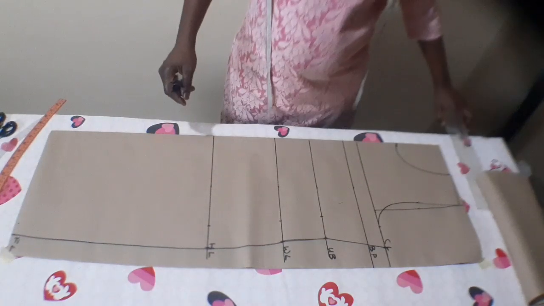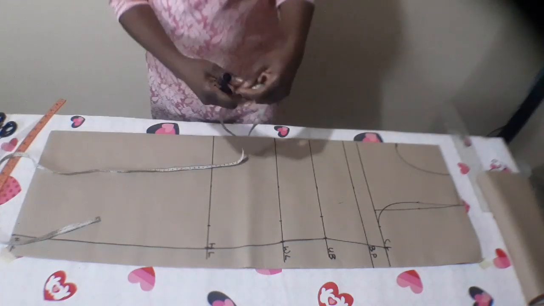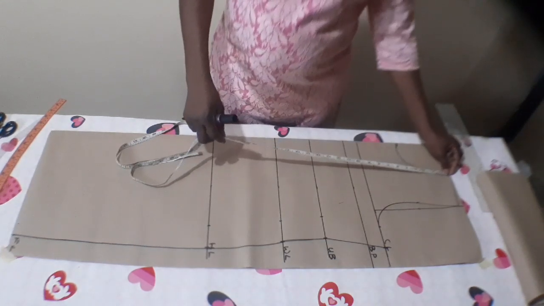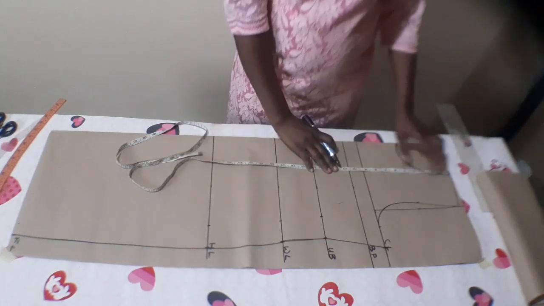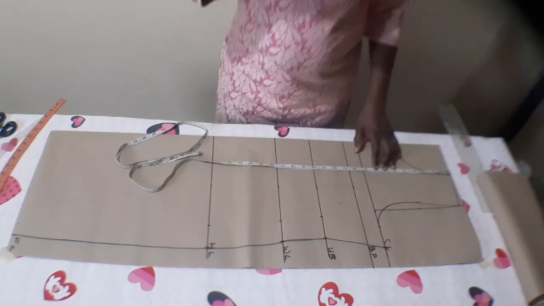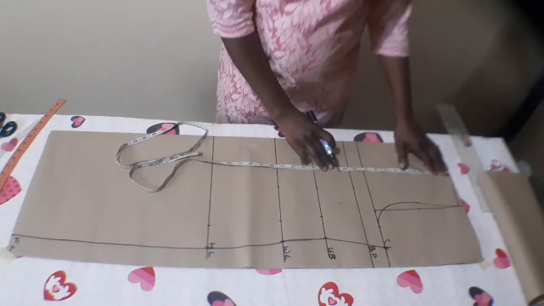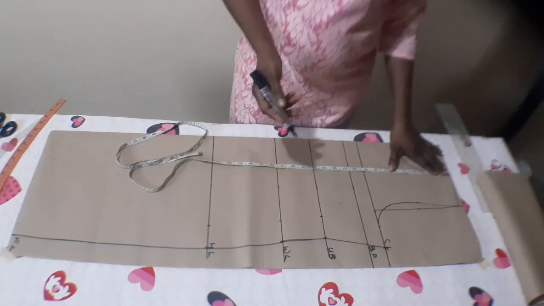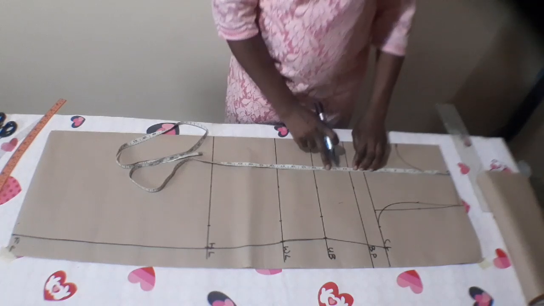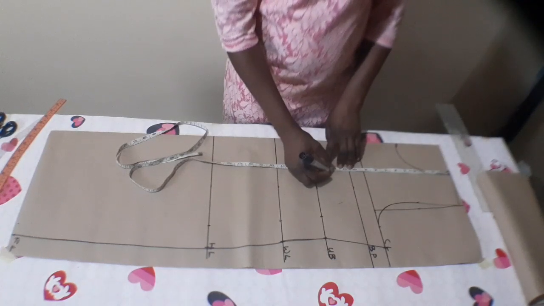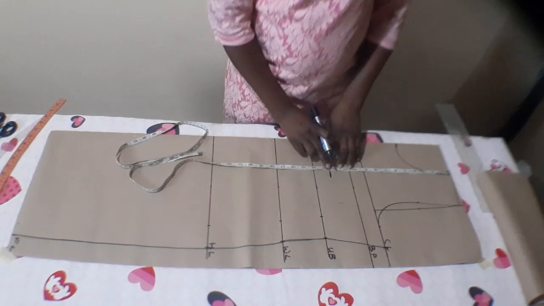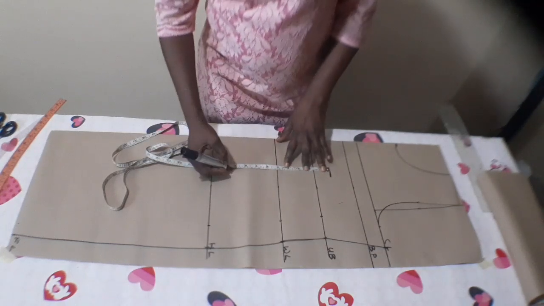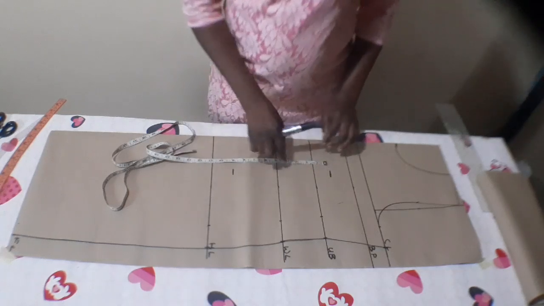Now, to create my dart, from my shoulder to wherever the inches of my bust point is, I'm going to add 2 inches to it. That's where I'm going to start my dart. And my bust point is 10 inches plus half inch seam allowance 10.5 plus 2 inches. That will make it 12 inches. That 12 inches is here now. So from that 12 inches, I'll now mark 9 inches. That is where my dart is going to stop.